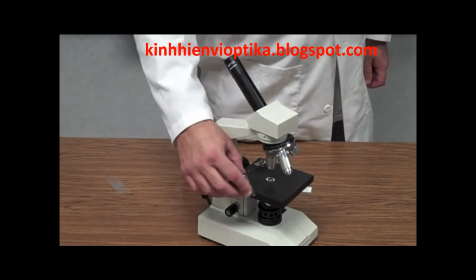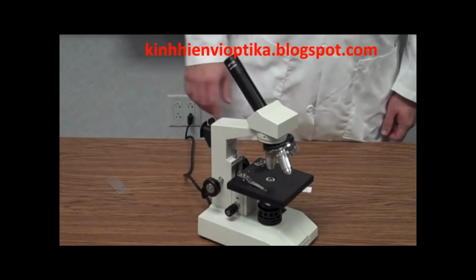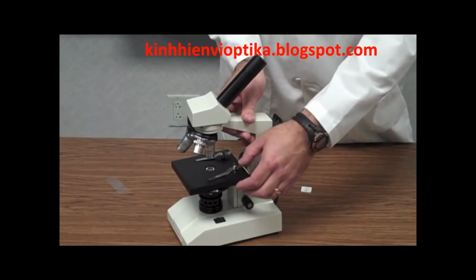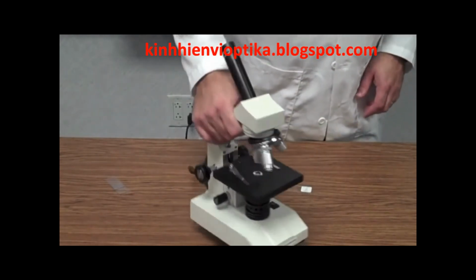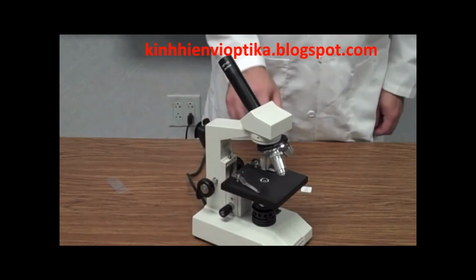On the stage you have these little metal clips. These are simply called stage clips. Okay, there are 2 stage clips, one on each side. They are used to hold the slide in place so it doesn't get bumped or accidentally knocked off.